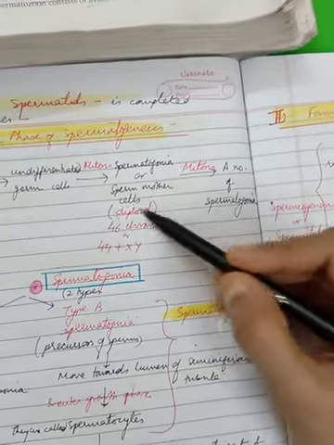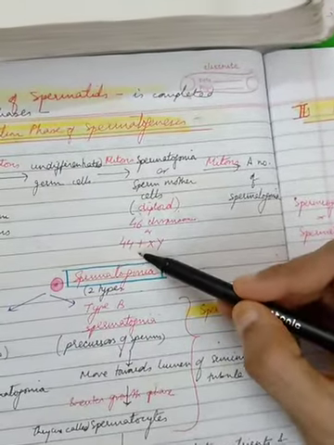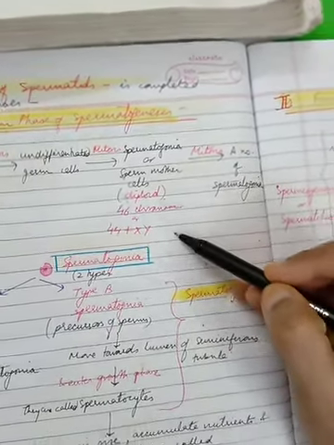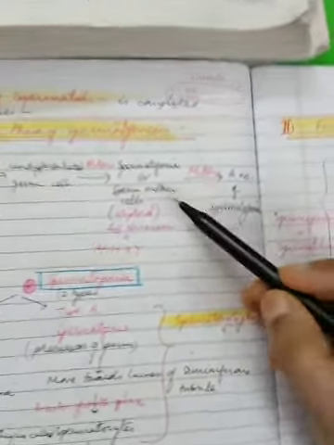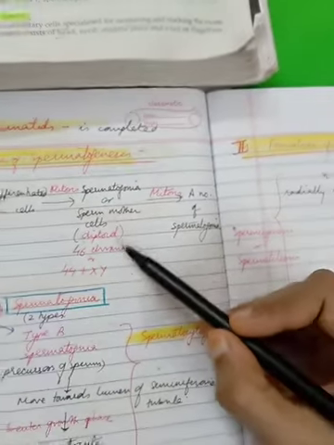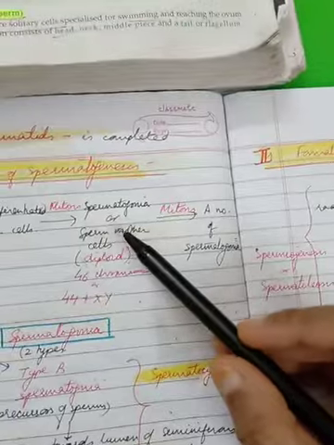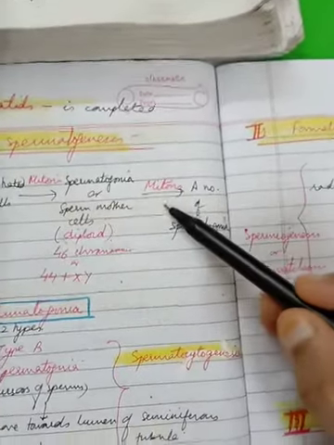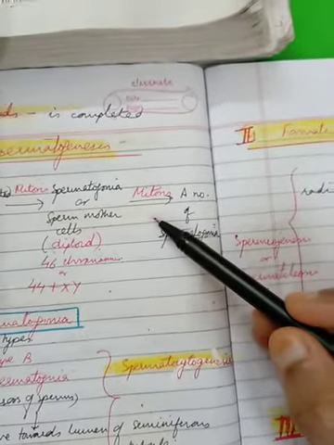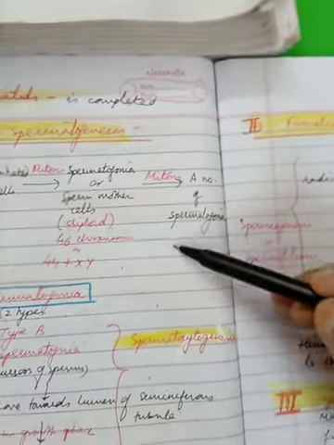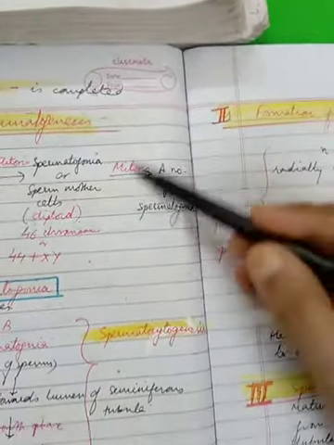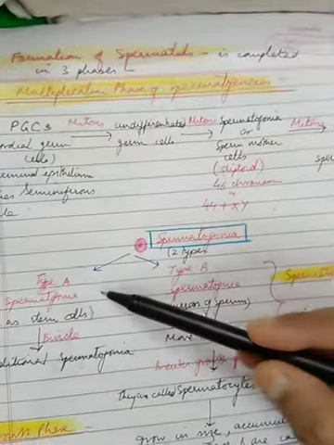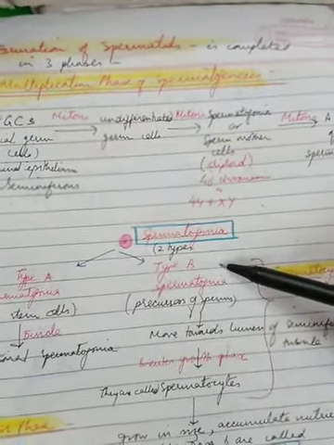That means 46 chromosomes will be like this, 44 plus XY number of chromosomes. Now then, sperm mother cells or the spermatogonia, right, they divide once again by mitosis to produce a number of spermatogonia. And now these spermatogonia that are formed are of 2 types, type A spermatogonia and type B spermatogonia.